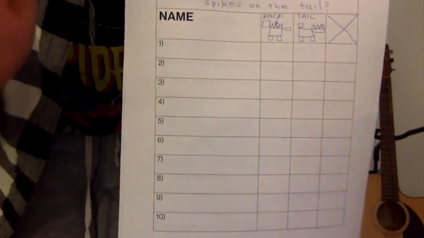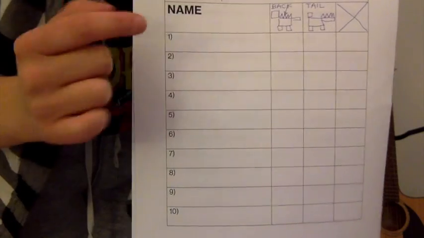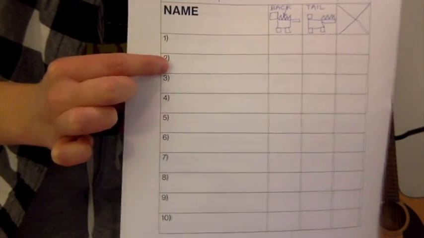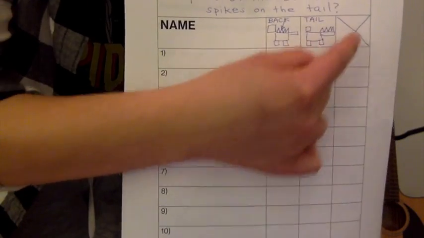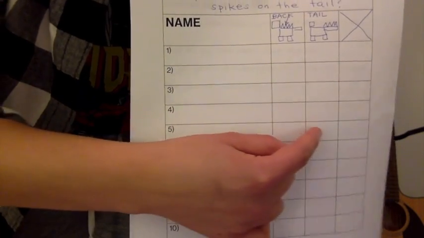So let's just say, for example, the first kid, I write their name down, and they say they like it on the back. Check mark there. Second kid votes, and they're going to say they like it on the tail. Next kid says the back. Check. Next kid says the back. Check. Next kid says the tail. Check. Once I've asked 10 kids, I'm going to count up the results. Which one is more? And that will let me know which is more popular, the tail spikes or the back spikes. I have another example, though.